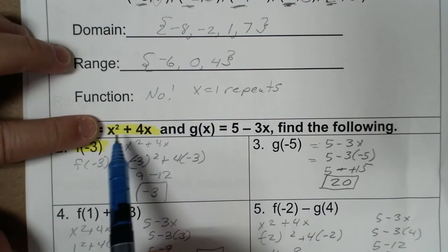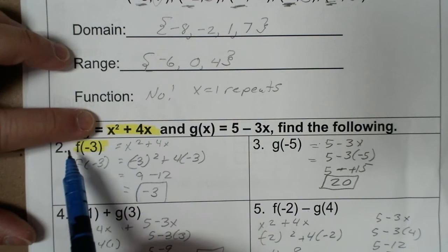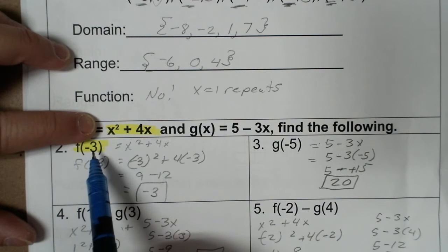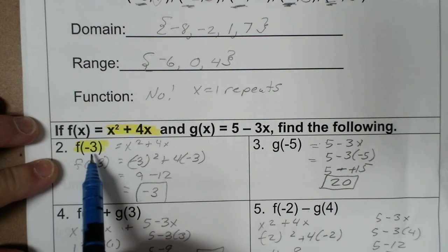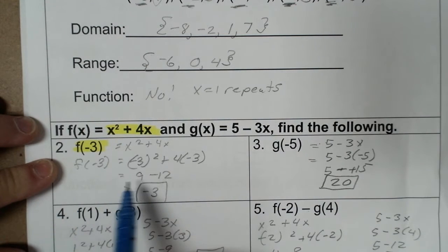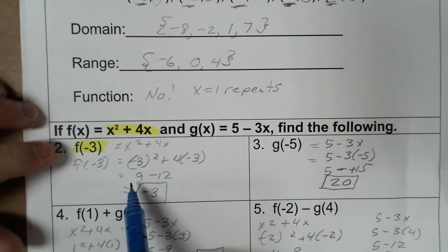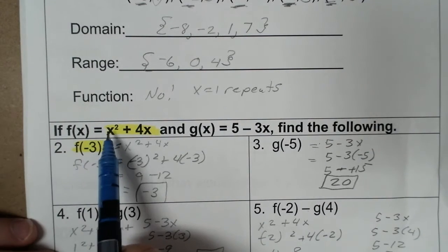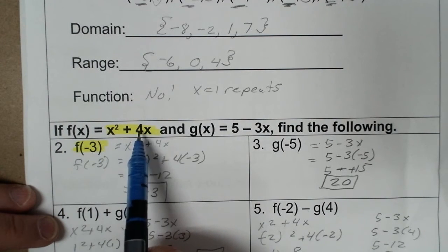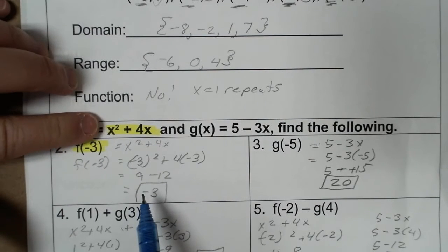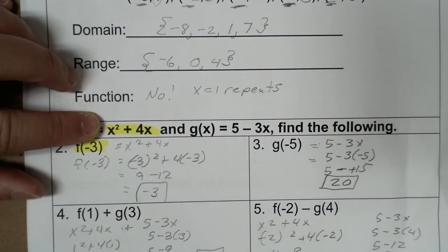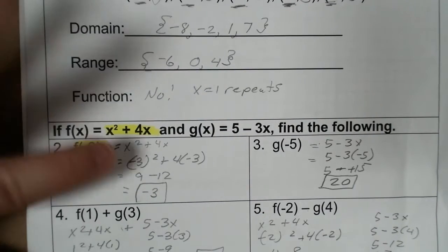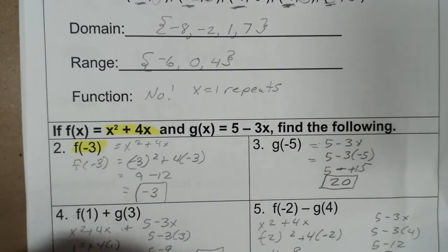So if I gave you x squared plus 4x and I told you to find f of negative 3, you would put the negative 3 in for x and take care of that. Every time you've seen it, I have said f of x equals x squared plus 4x. I can also say, given the expression x squared plus 4x, find f of negative 3. Okay? You have done this a couple of times successfully.